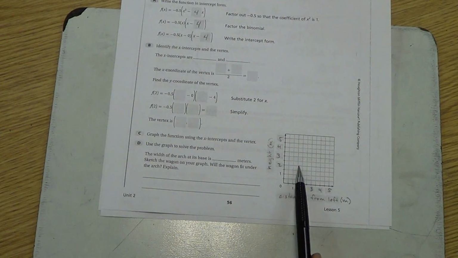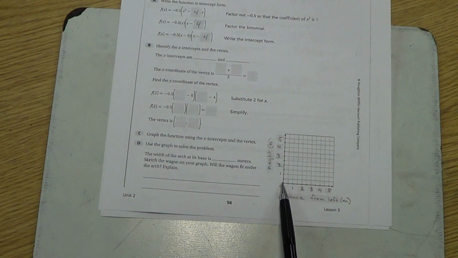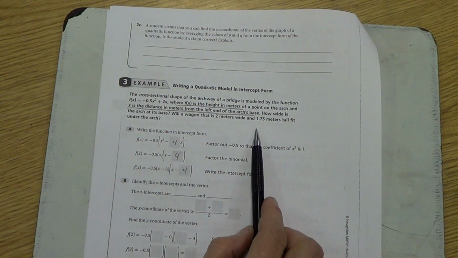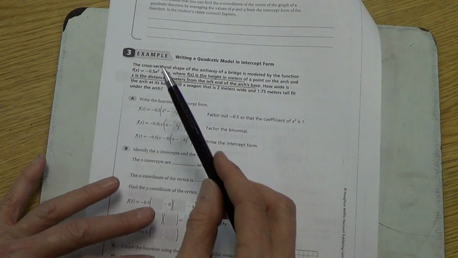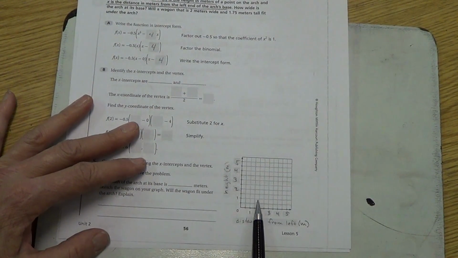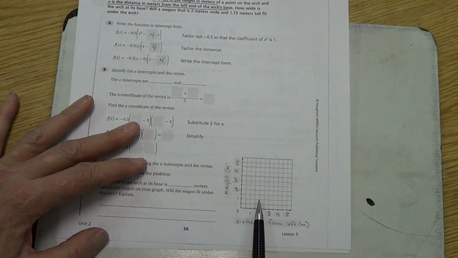Okay, draw your arch real carefully here, because then they have a question for you. Will a wagon that is 2 meters wide and 1.75 meters tall fit under the arch? So you want to go to your axis of symmetry. The wagon's 2 meters wide, so center it.